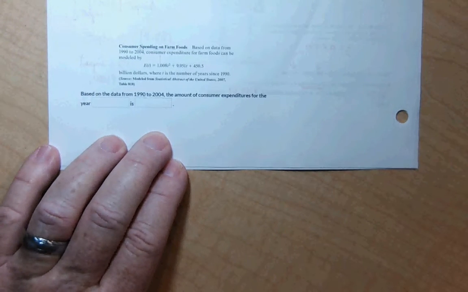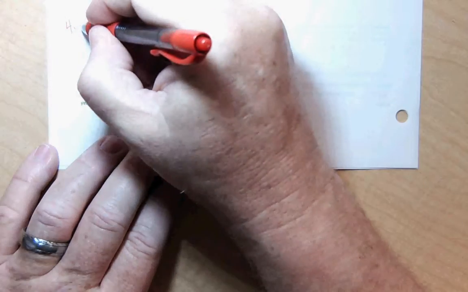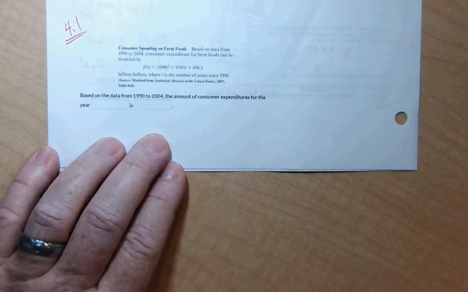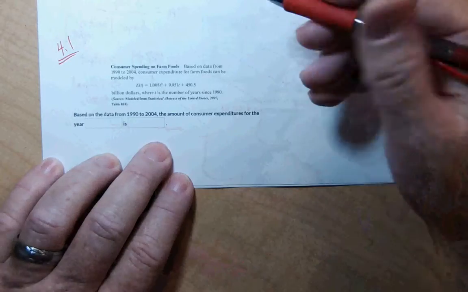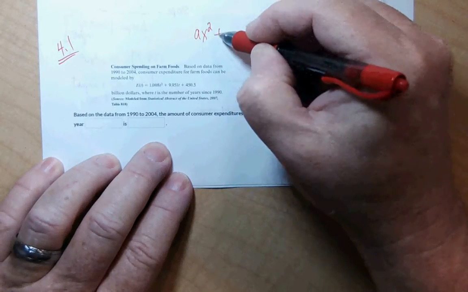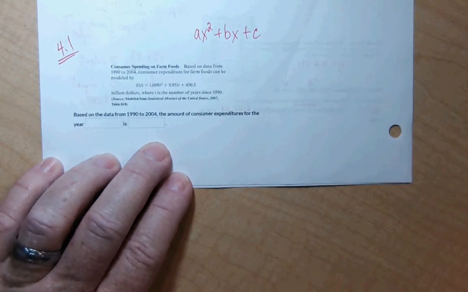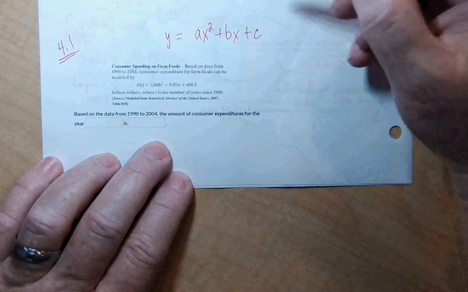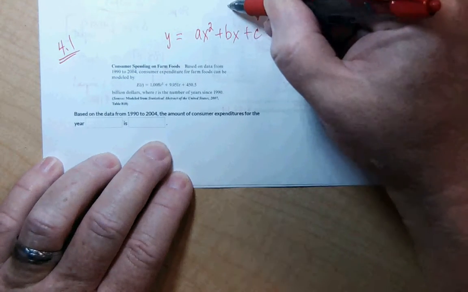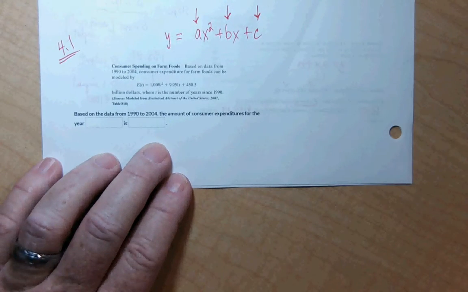Like I said, these seem to be the three hardest. These are all from 4.1, and they're all in the same section, and they deal with all the same thing: ax squared plus bx plus c, a function that equals that. In that section we talked about what each of these numbers tells us. They're known as parameters of a quadratic function.